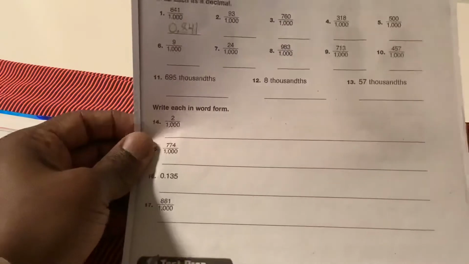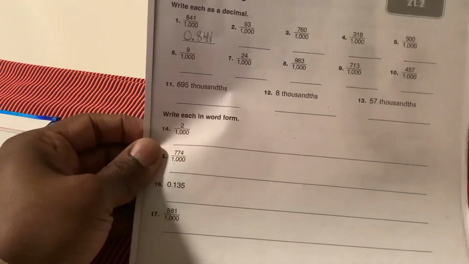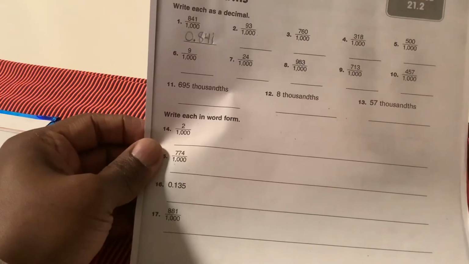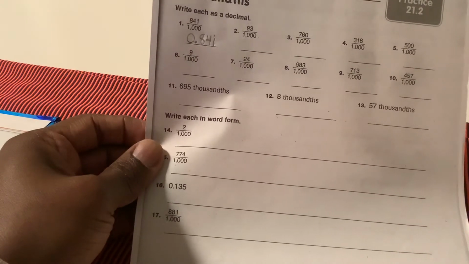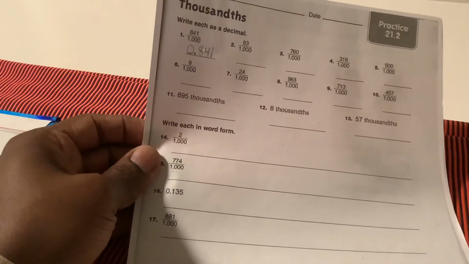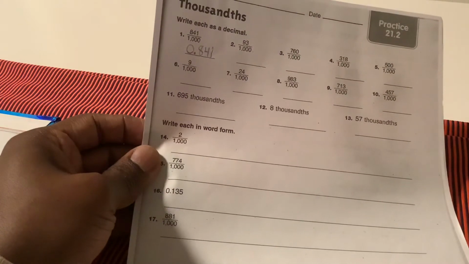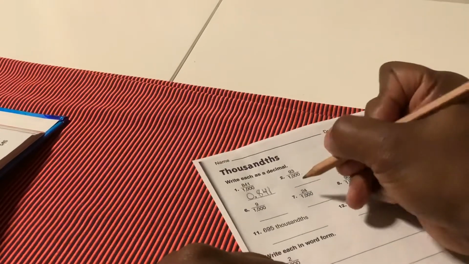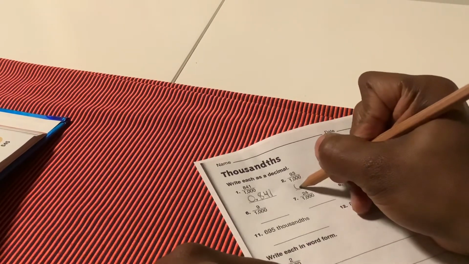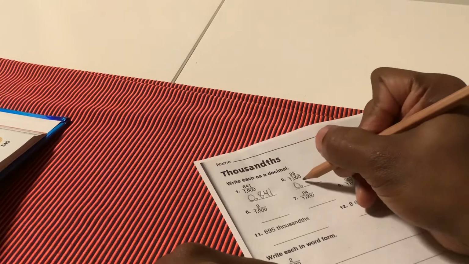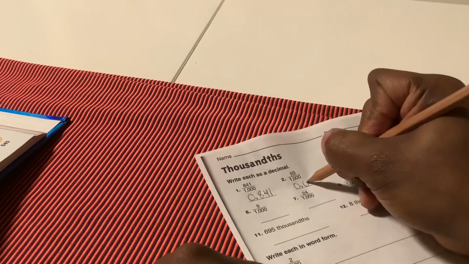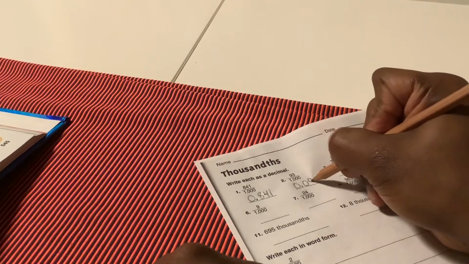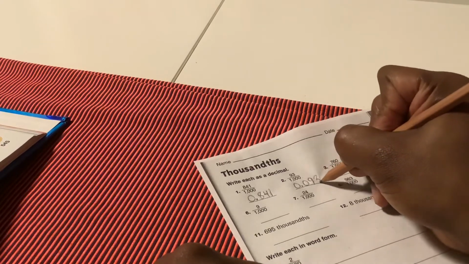Let's do another one. Look at number 2. Number 2 is 93 over 1,000. So as a decimal, that would be 0.093.